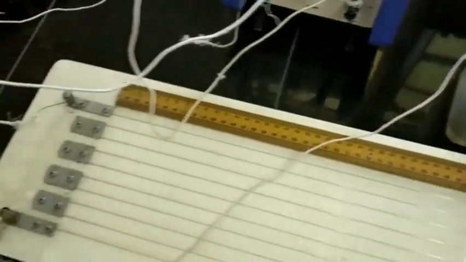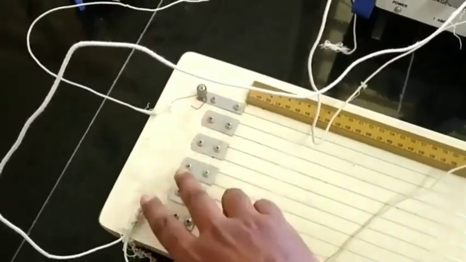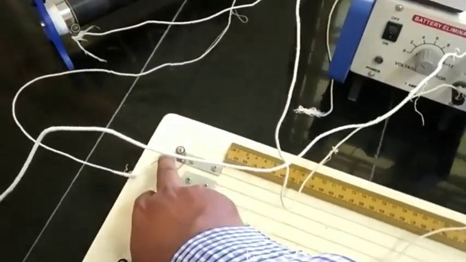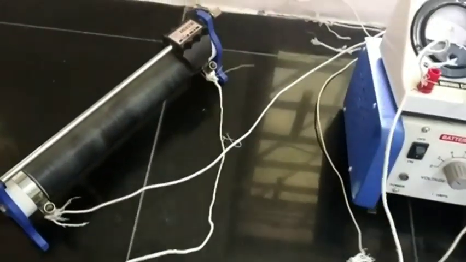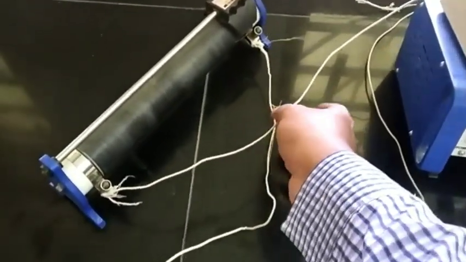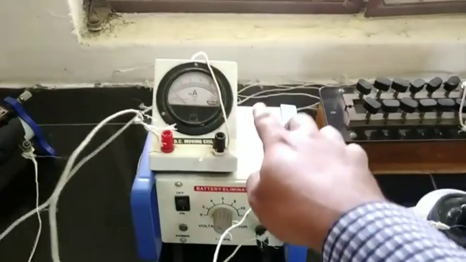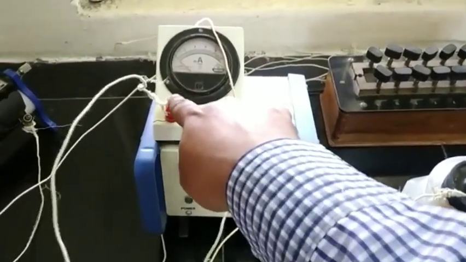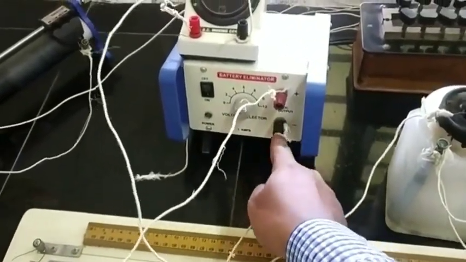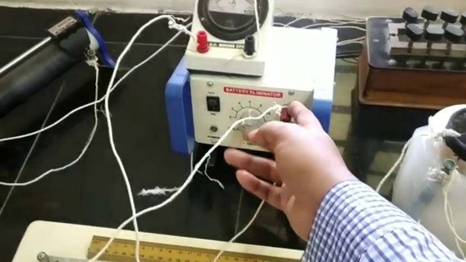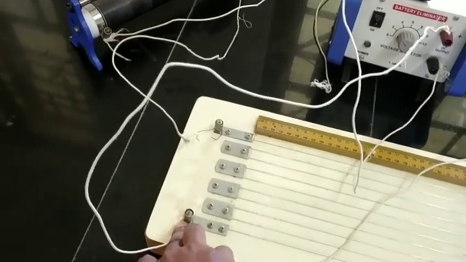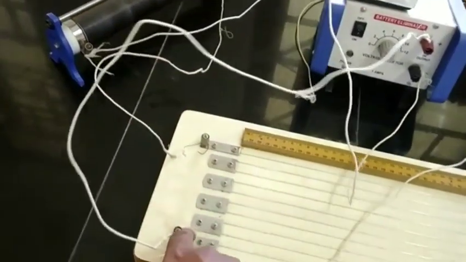Firstly, let us see the connection. You see, there are 2 points. This is point A and this, suppose I consider, is point B. I'll be starting from point A. Starting from point A, this point is connected to the rheostat. Then from the rheostat, this wire is connected to the negative terminal of the ammeter. Then from the positive terminal, it is connected to the battery eliminator. And from the battery eliminator positive terminal, it is connected to point B. This is one part of the circuit, the primary circuit.